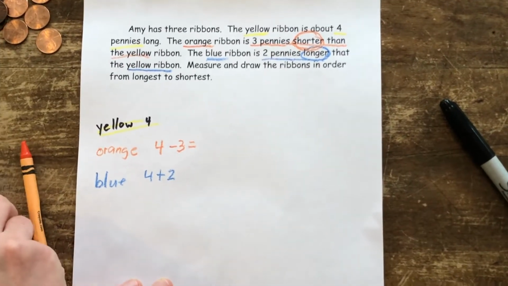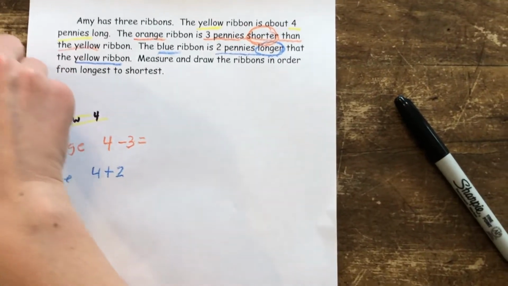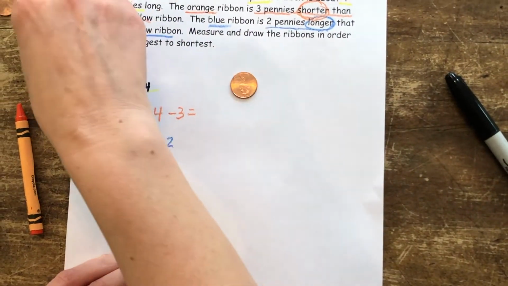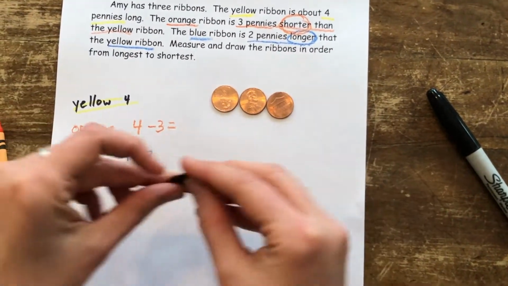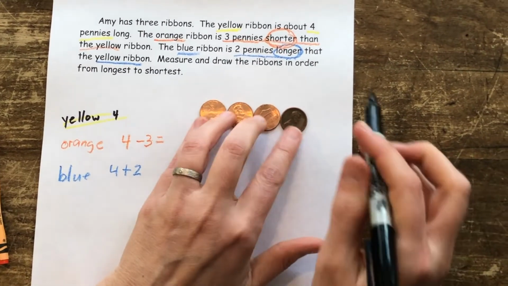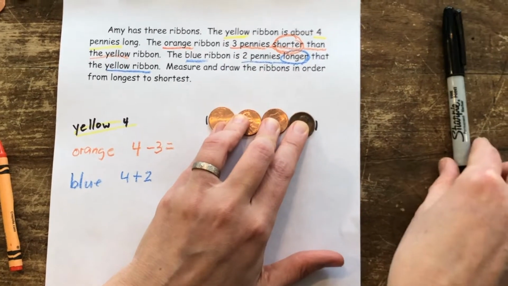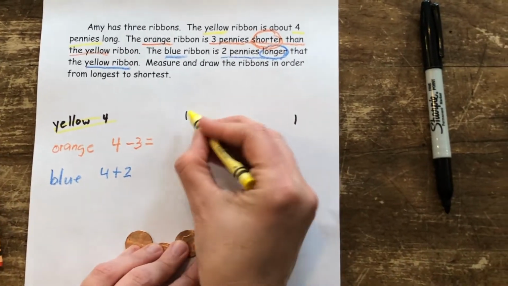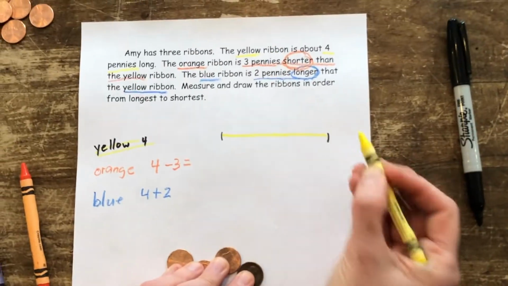All right, my friends, let's get started. So the yellow ribbon is 4 pennies long. So I need 4 pennies. 1, 2, 3, 4. And I'm going to try and hold them still with one hand while I put my line on each side. And then, my friends, I'm going to grab my yellow crayon and make my yellow ribbon. So there's the length of my yellow ribbon.